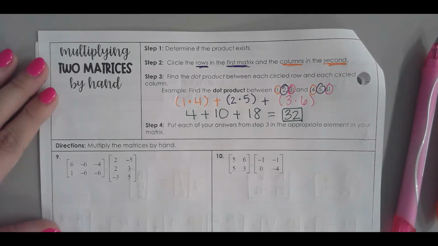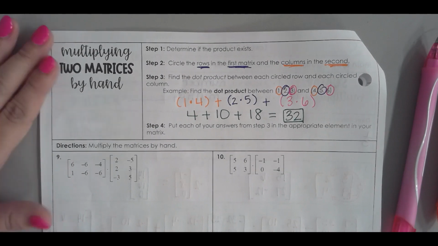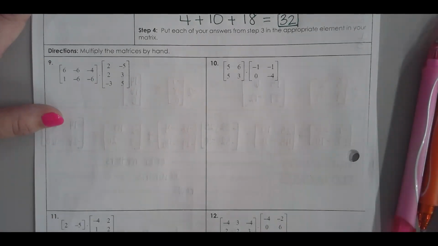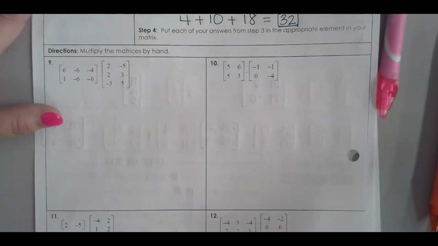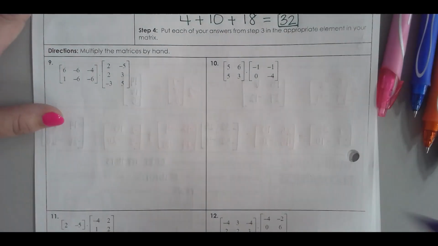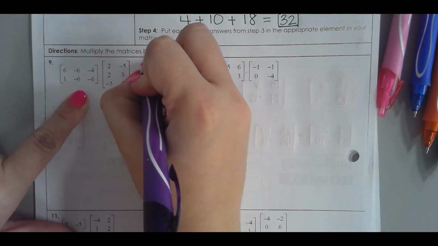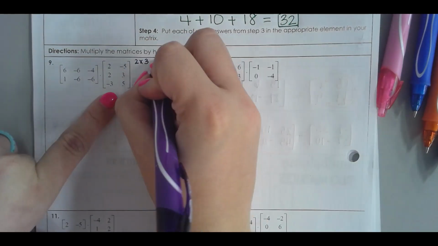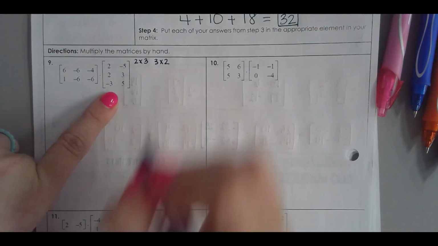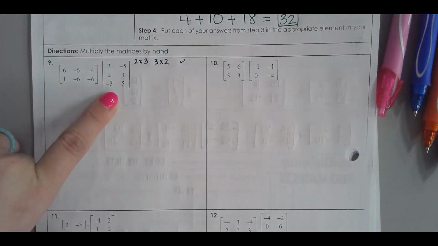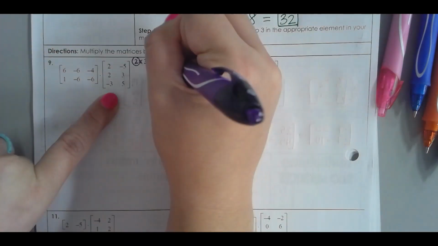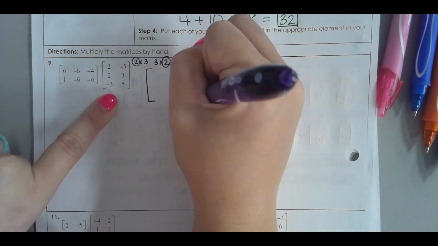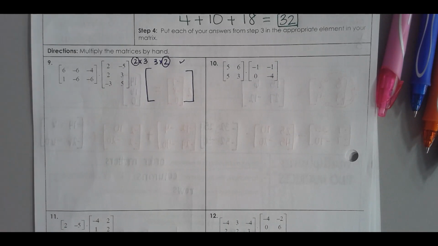So let's get into a real example. Number 9. First off, let's just go ahead and check to see if it works. The first matrix is a what? 2 by 3. And the second one is a 3 by 2. Does it work? Yes, it works. And my answer is going to be a what? 2 by 2. Those outside numbers tell us. So I'm going to go ahead and make a matrix that's going to fit my answer.